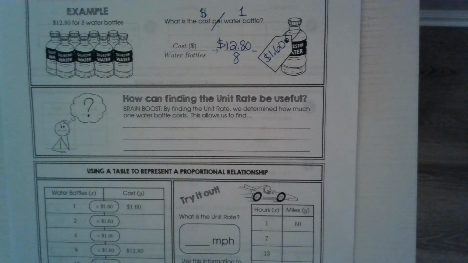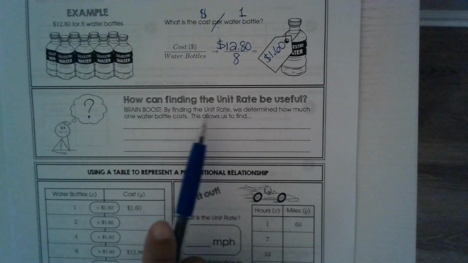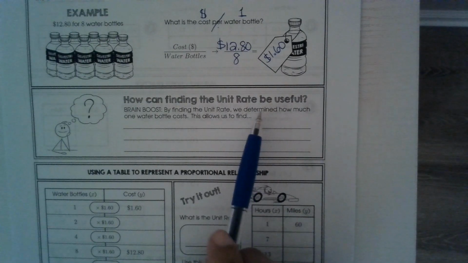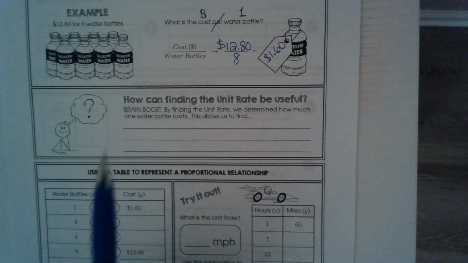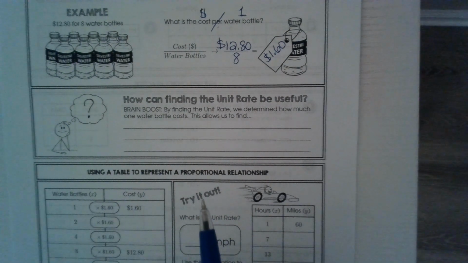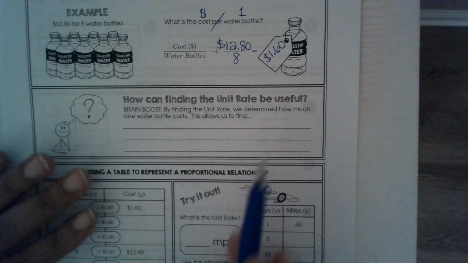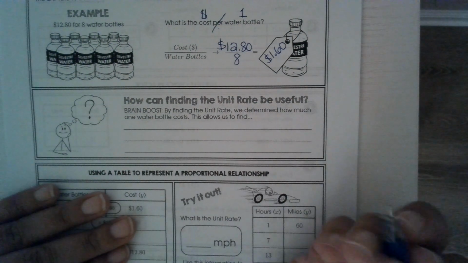Okay? So, food for thought, right? How can finding the unit rate be useful? Because it comes in handy, all right? Why are we using it? And we use it all the time. So, by finding the unit rate, we determined how much one water bottle costs.